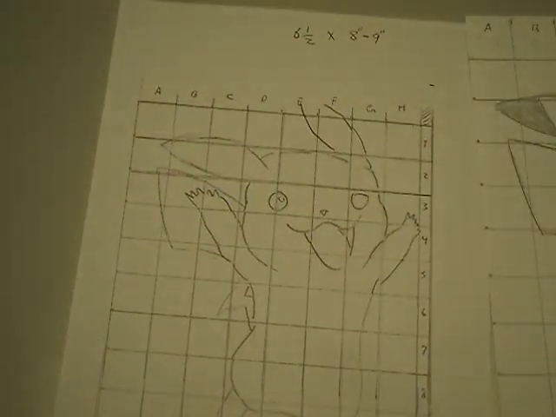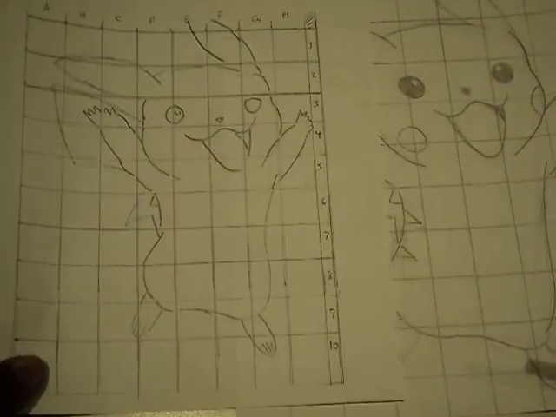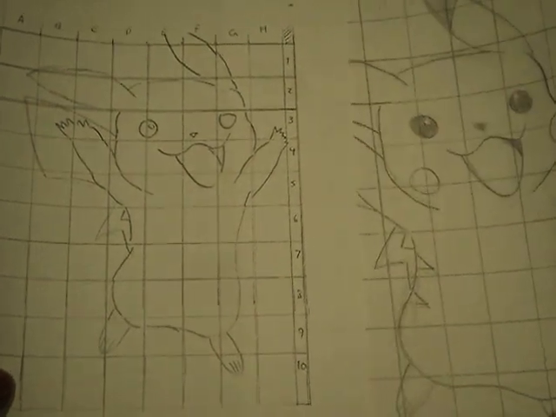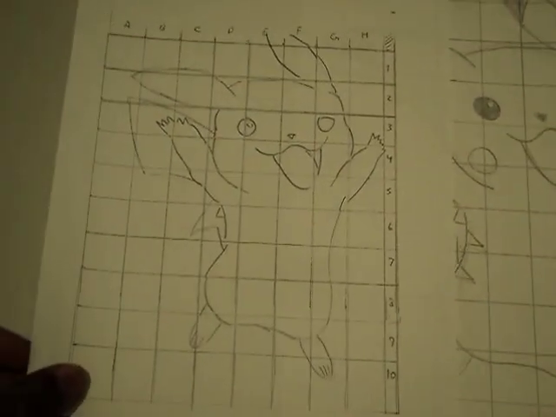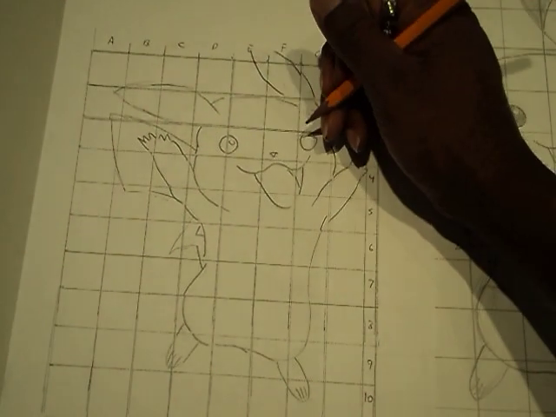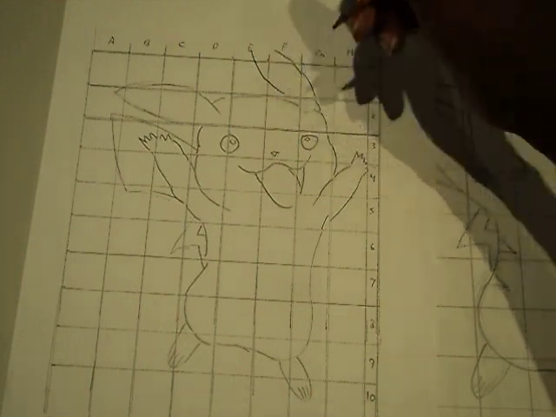Okay, so just doing that much, you can see that I have a drawing that is slightly smaller than the original. They are basically the same. I need to put his eye right there though. I mean, put the highlight in his eyes.